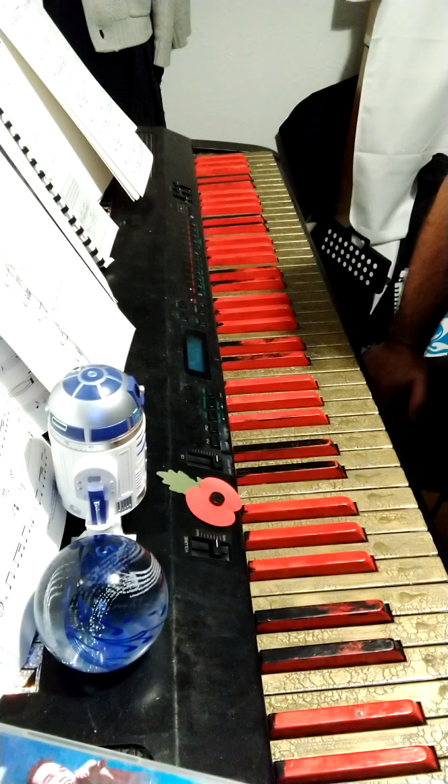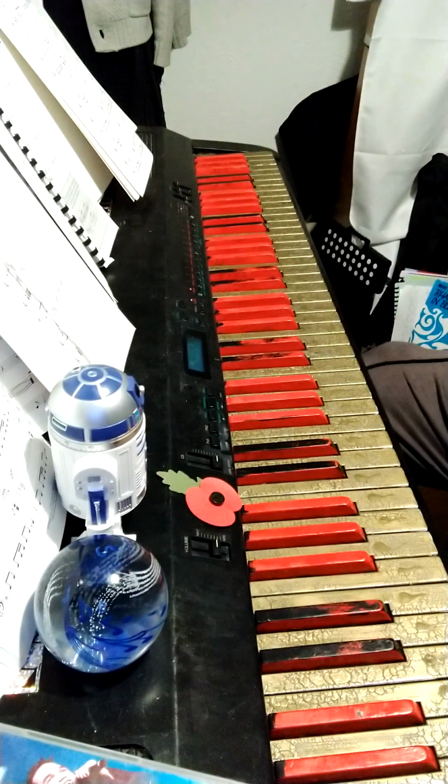So the root is the lowest note regardless of the position of the other chord members.